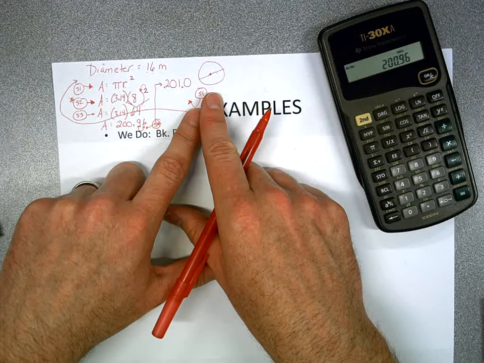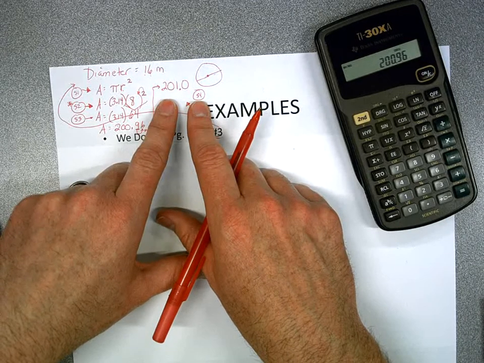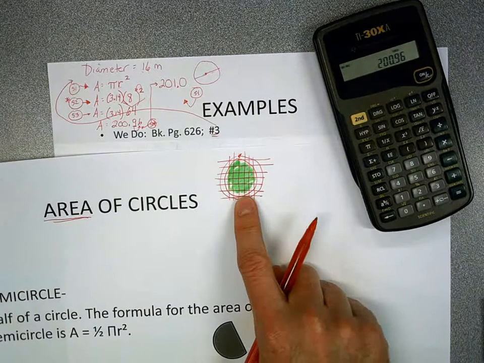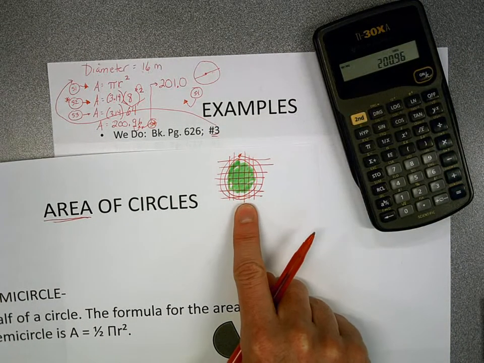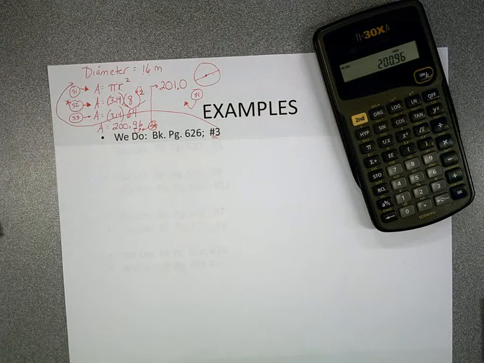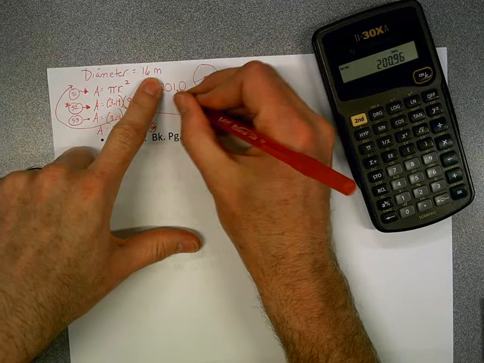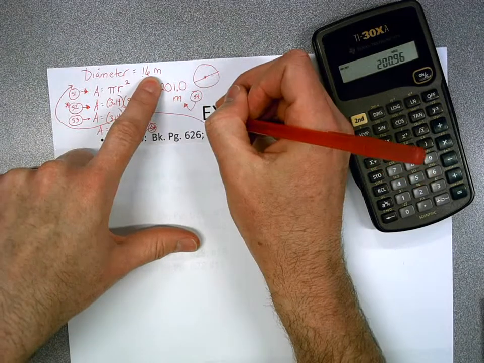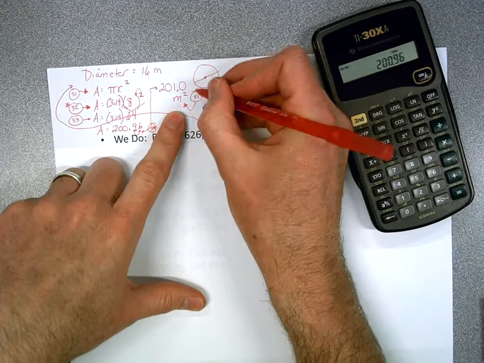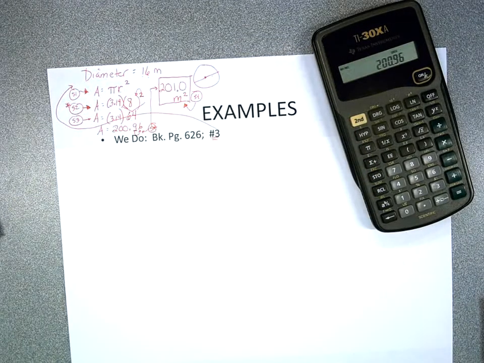However, you have to be careful with this, because we're talking about area. You have to remember area is dealing with the inside, and we measure it by using squares. So we have to show that in our answer. So instead of just putting 201, and the units were meters, instead of putting 201 meters, it is square meters. And that is a necessity, 201 square meters. And that is our final answer.